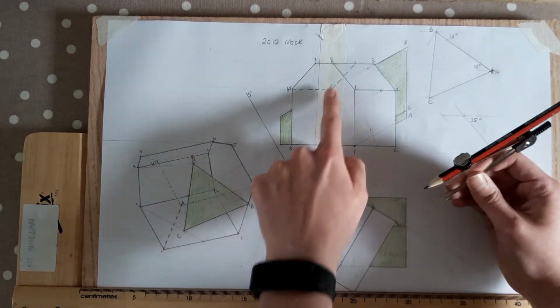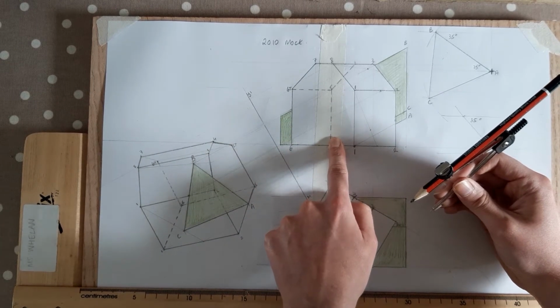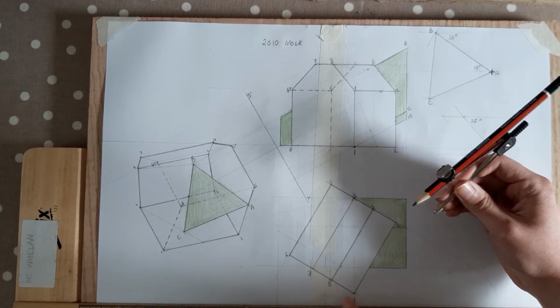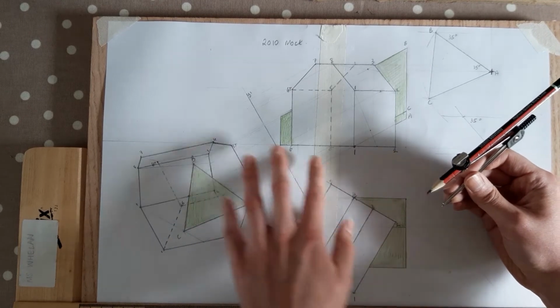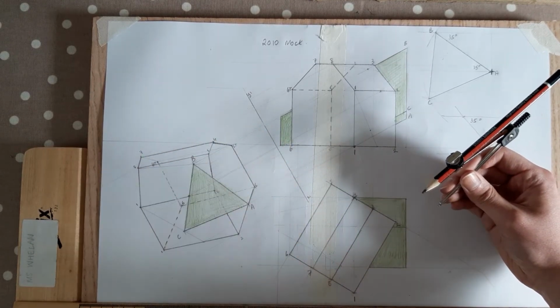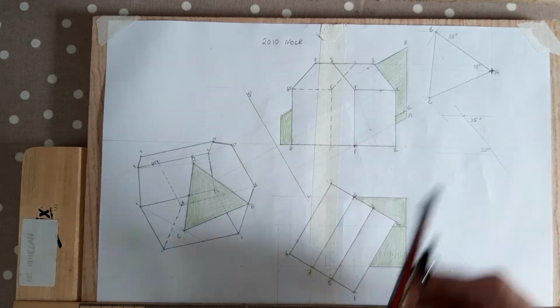5 joins to 5, you can see that from the elevation. Do the same with 6, 7, 8, 1, 2, 3 and 4. And this object will create itself. Some people might be confused in how they join. Very straightforward.